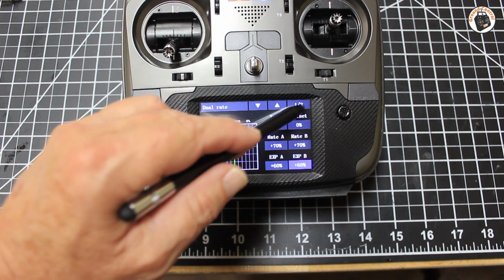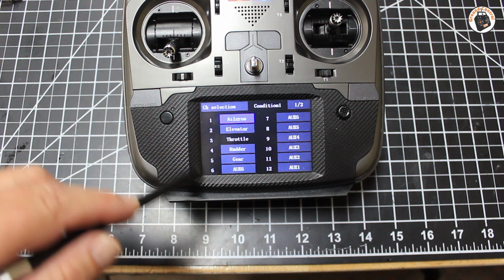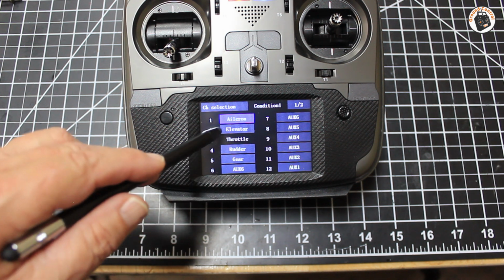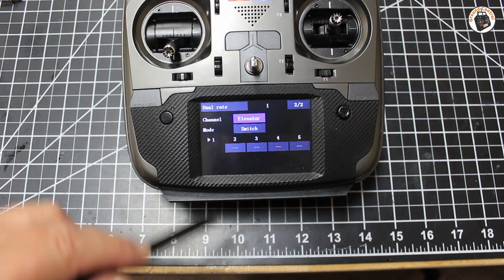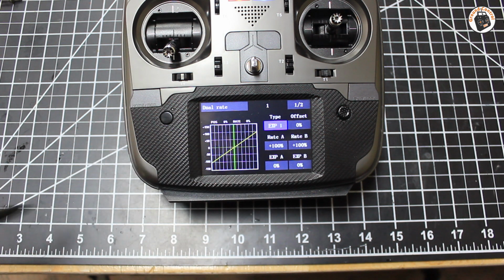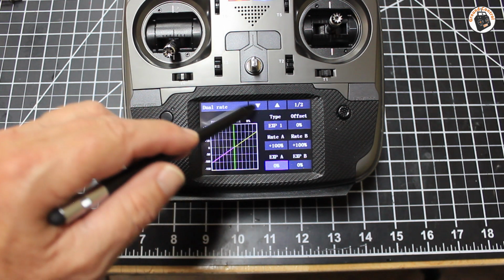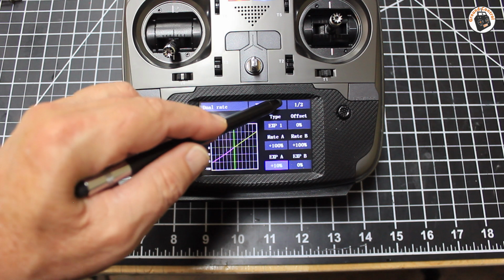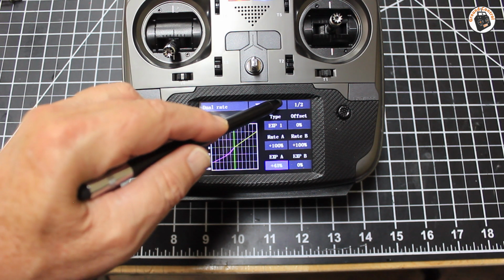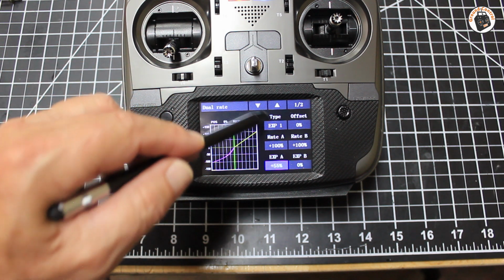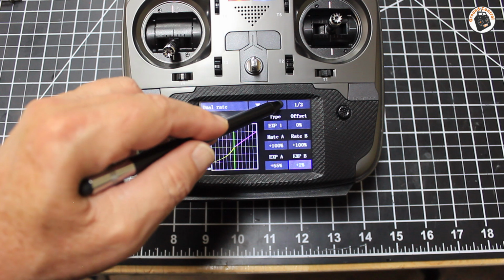All right, now if we go to our next channel, we want to set expo and dual rate on our elevator. So I'm going to switch to elevator, go back, and my elevator is 100% dual rate on both, and then 55% on my expo. So let's go up to 55% on both.